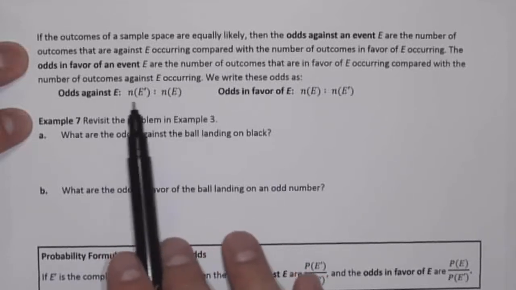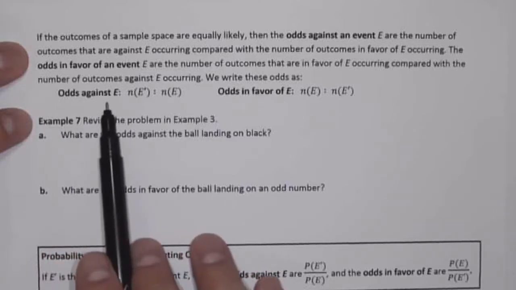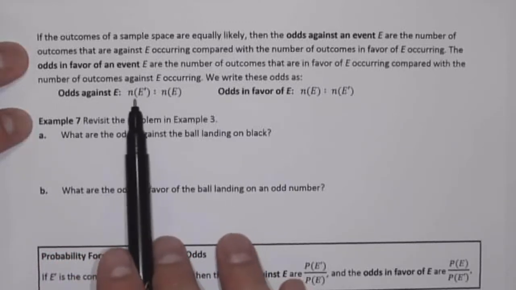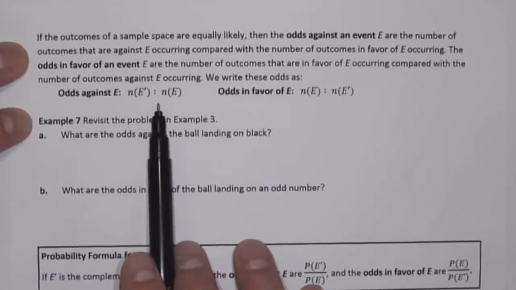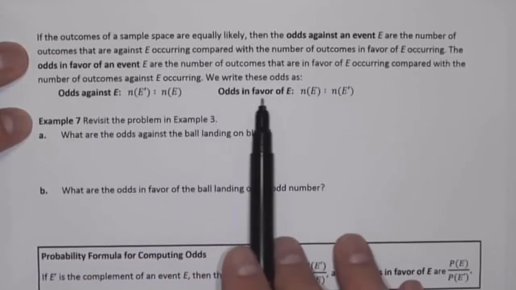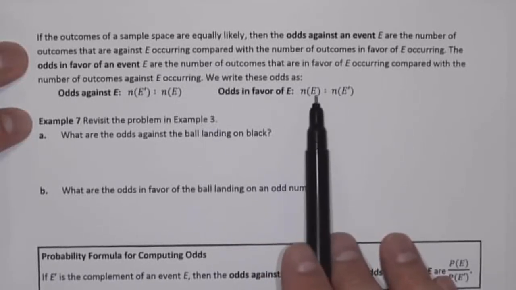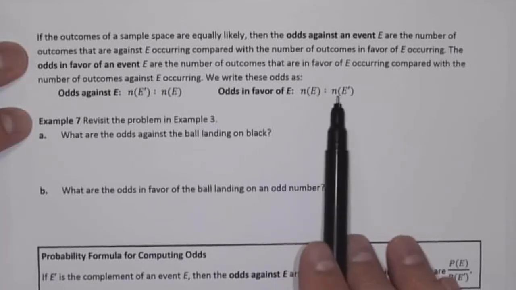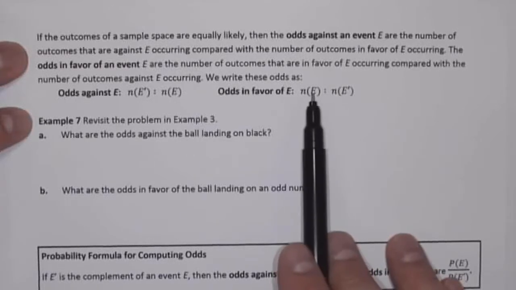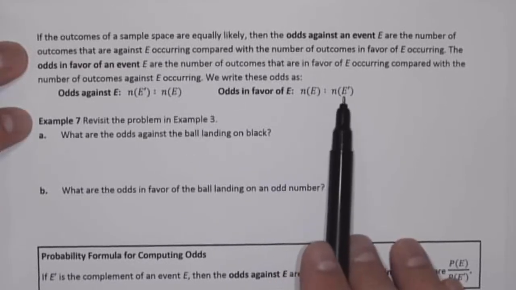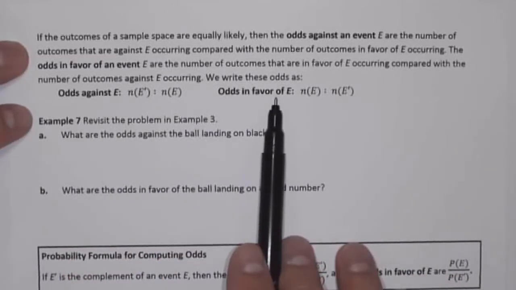So odds are a ratio. In this case, it's odds against, so it's the number of ways that E cannot occur compared to the number of ways E can occur. That's the odds against E. And the odds in favor of E is the number of ways that E can occur, or the number of outcomes in event E, compared to the number of outcomes in E's complement. So the number of ways E can occur compared to the number of ways E cannot occur. So odds against, odds in favor.